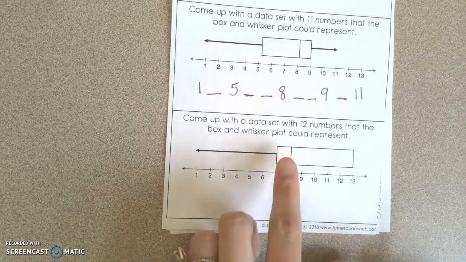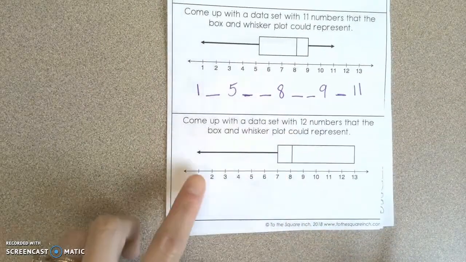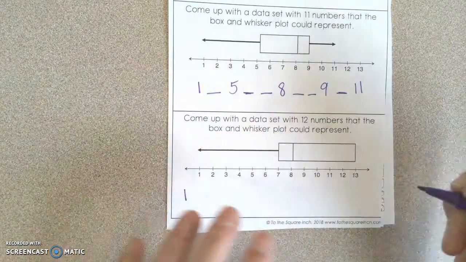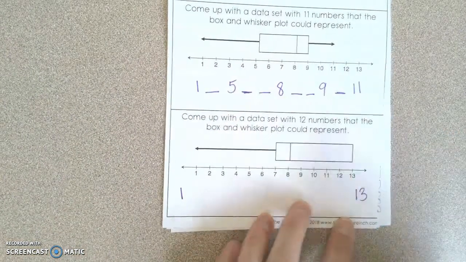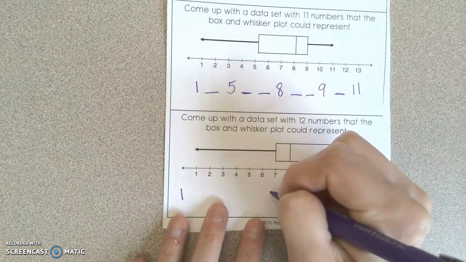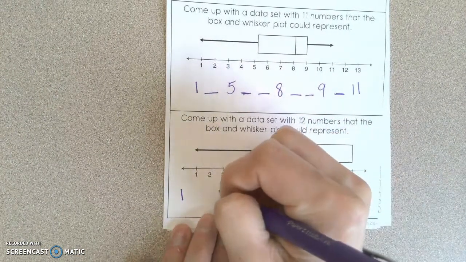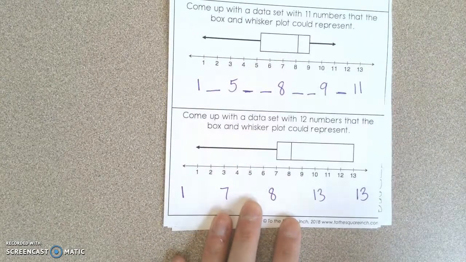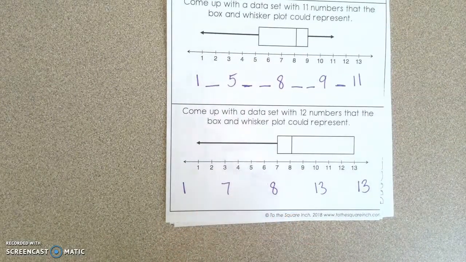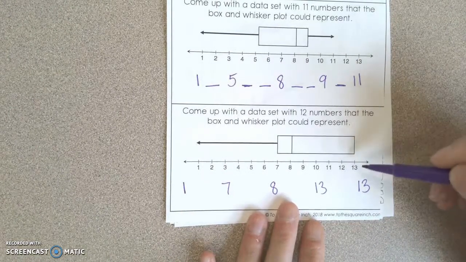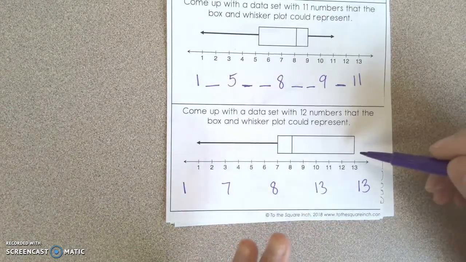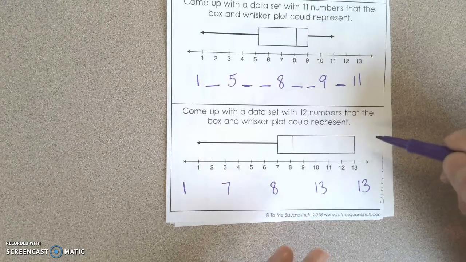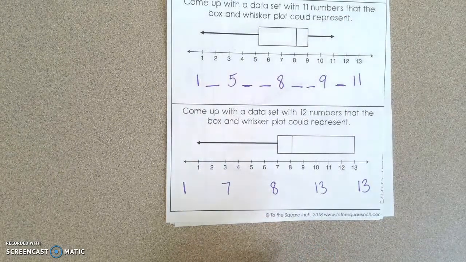All right, and on the last one, we want 12 numbers for this one. It goes from 1 to 13. 8's in the middle. 7's the first quartile, and 13's the third. So what you'll notice about this one, and this may come up on your project, is that this is my greatest value, but it's also my third quartile. So you wouldn't have a whisker on this side. You would just have your box drawn there.